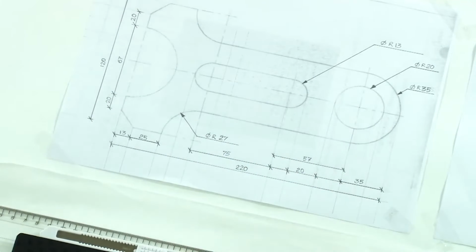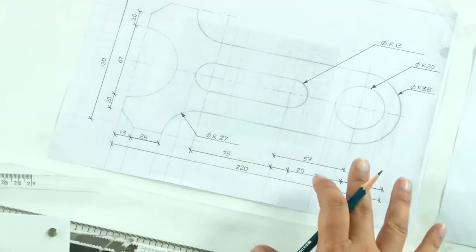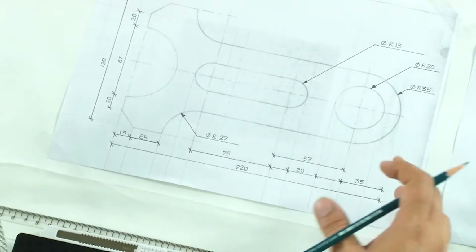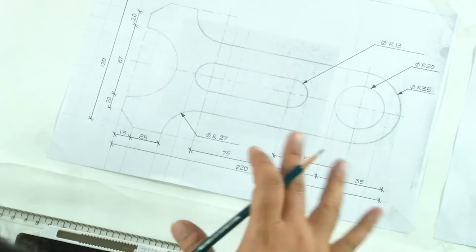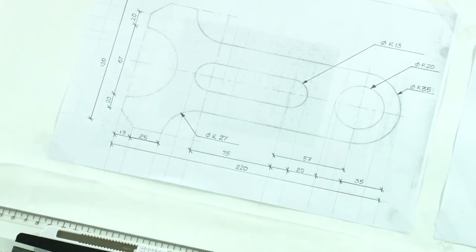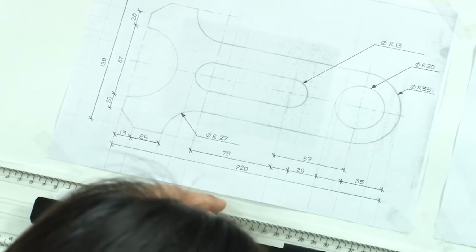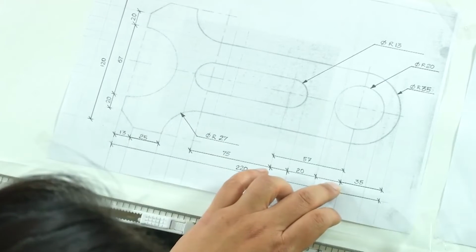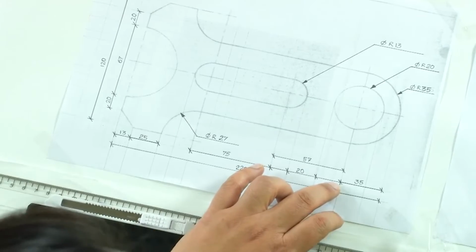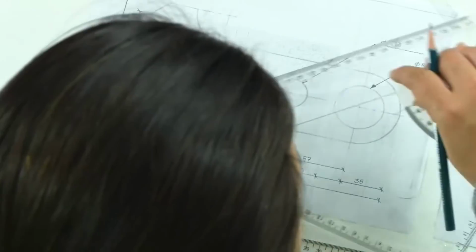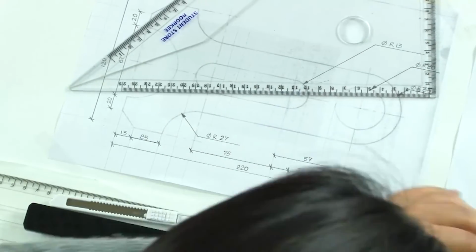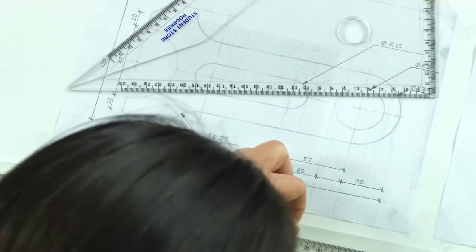So, this is how we would dimension the curves in a drawing which has a lot of curves and straight lines. Another way of dimensioning, which I am going to show on this drawing, is if instead of these inclined marker heads, we use the arrows. So, to start with, we will again start with drawing the extension lines.